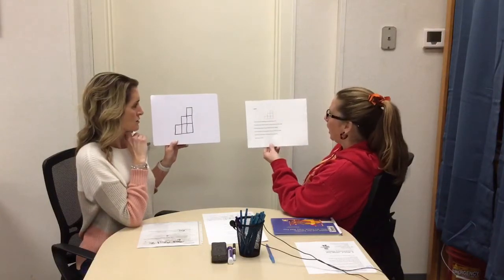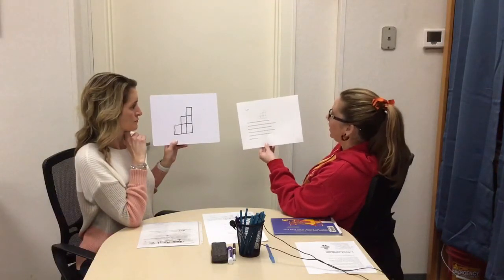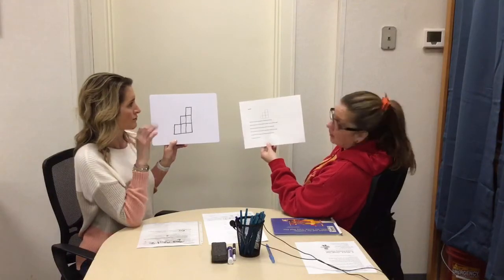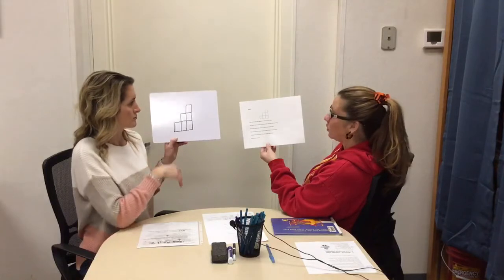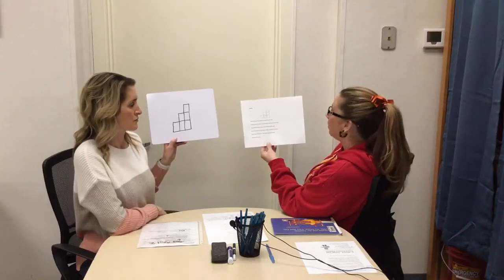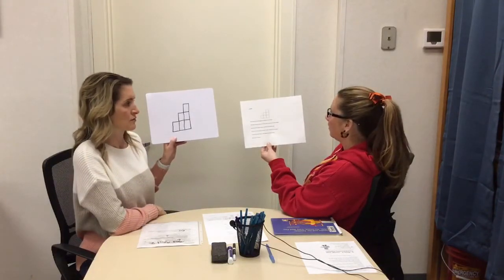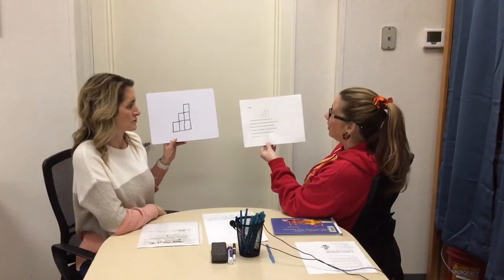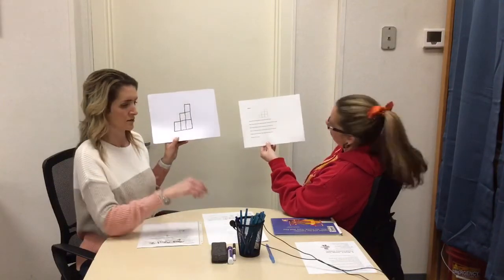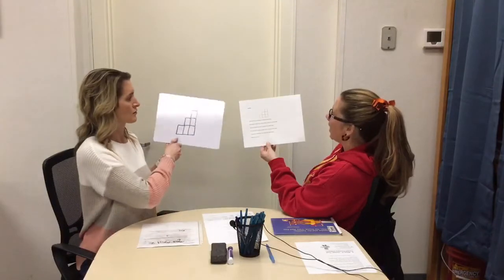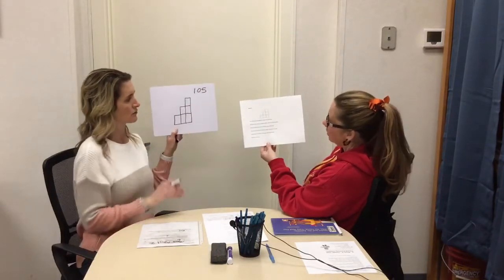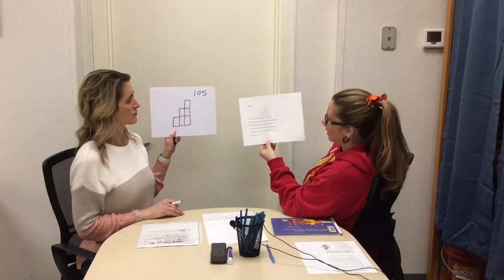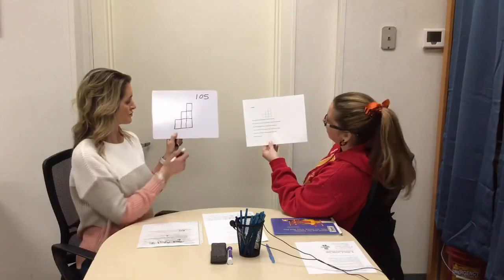fourth step. So how many blocks in all are needed to make a staircase with 5 steps? How many blocks does it take to build just the 12th step? How many blocks in all are needed to make a staircase of 10 steps? And then, if you really want to challenge your brain, a staircase has 105 blocks. How many stairs does it have? Don't forget to explain your answers.